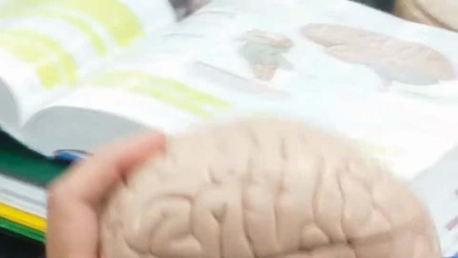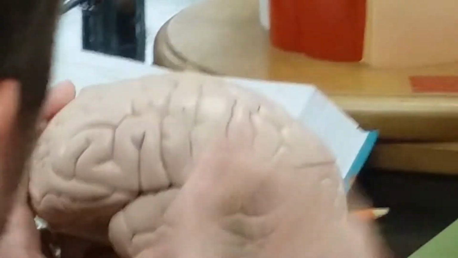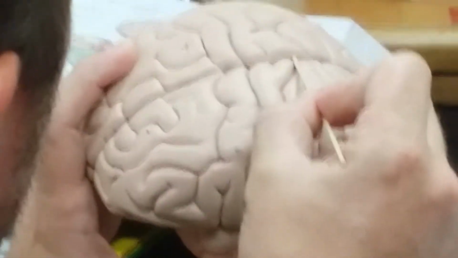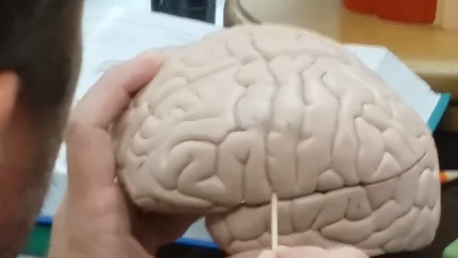Now we'll do a sulcus. I'll be back. Okay, I'm back. Here's your central sulcus. So pick one of these grooves and see if it matches up on the other side. Nope, that one doesn't. Oh, yeah, this one does. So there's your central sulcus.